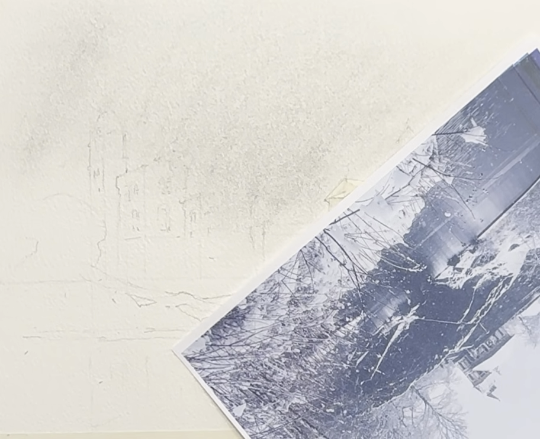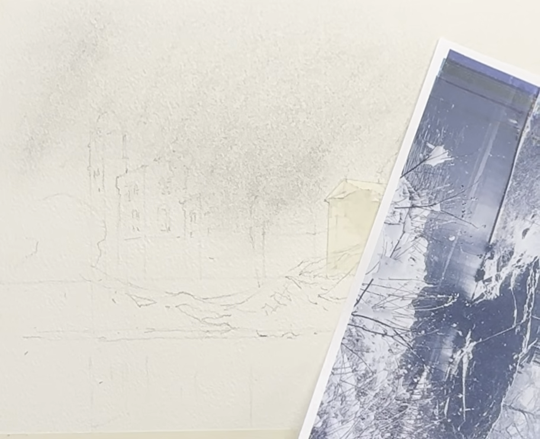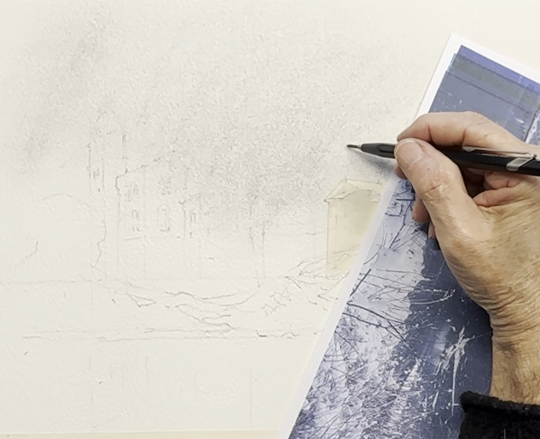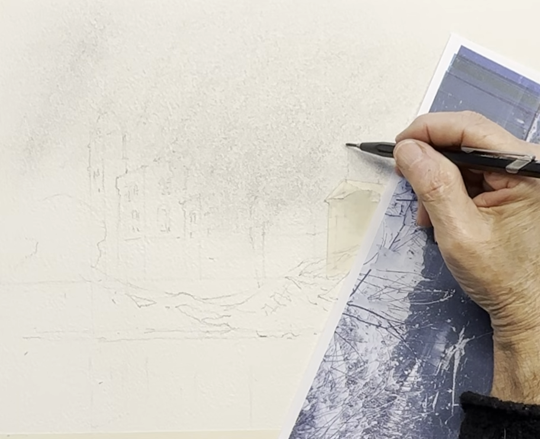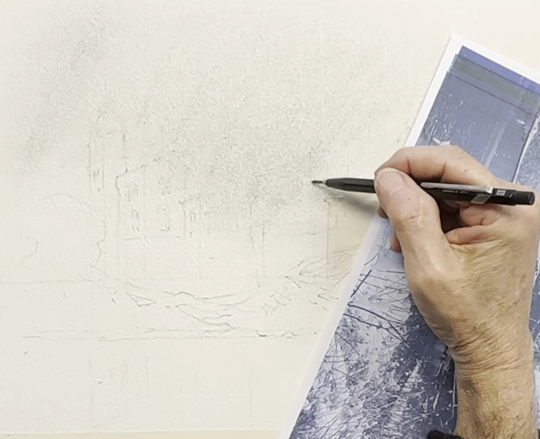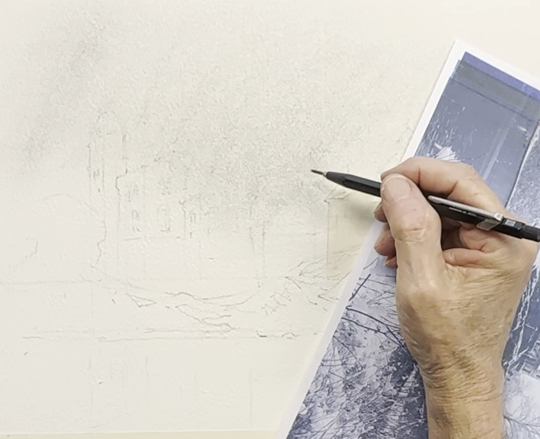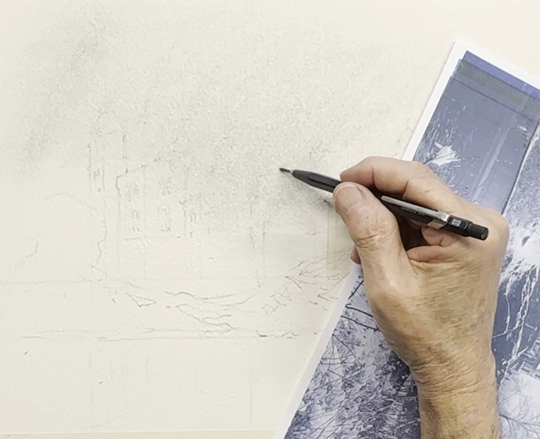So, one of the risks of drawing is smudging. If you don't want your drawing to smudge, you have to be careful where you put your hand while you're working away.